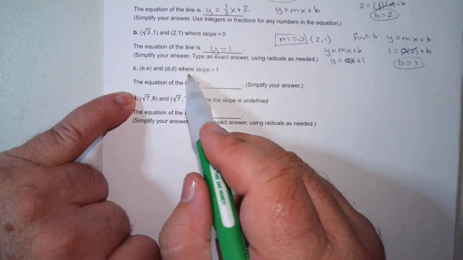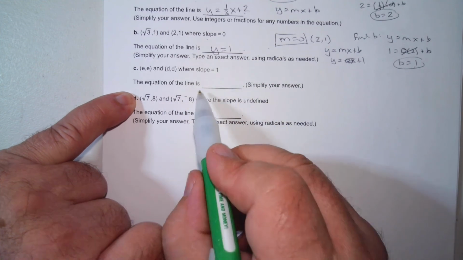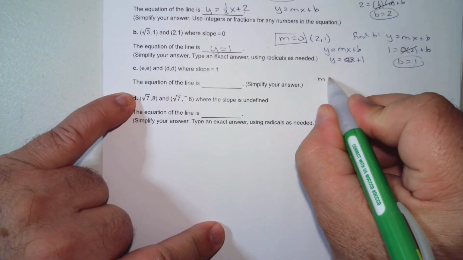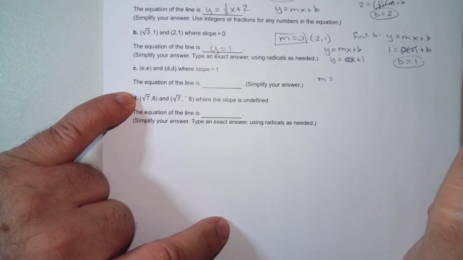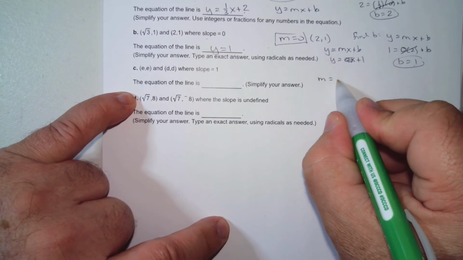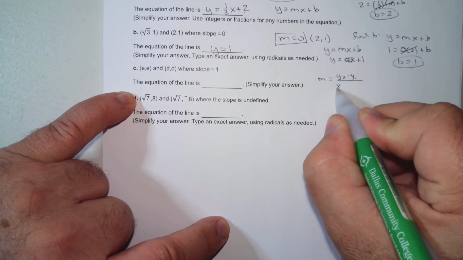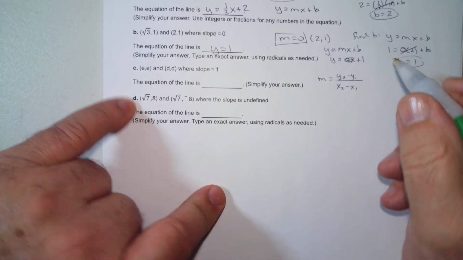Now the points E, E and D, D, where the slope is 1. Find the equation of the line. So y2 minus y1 over x2 minus x1.